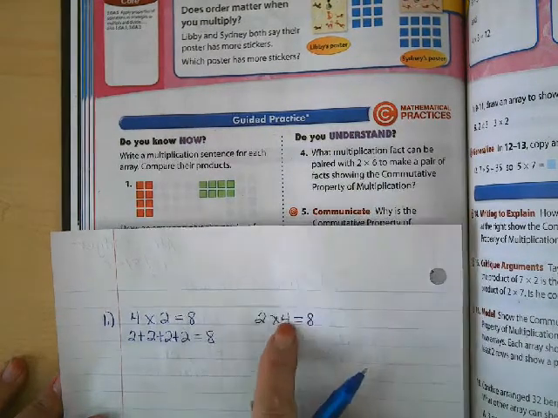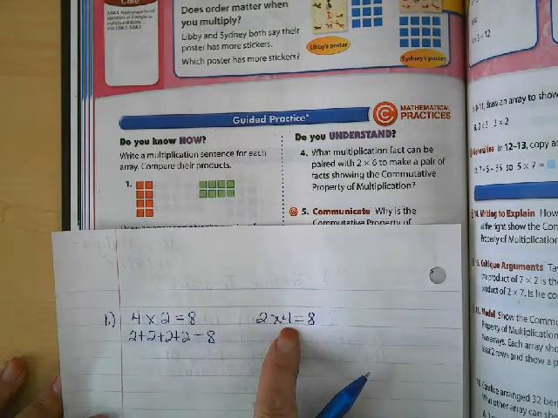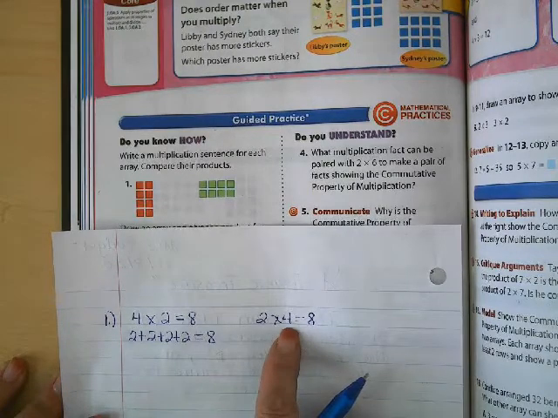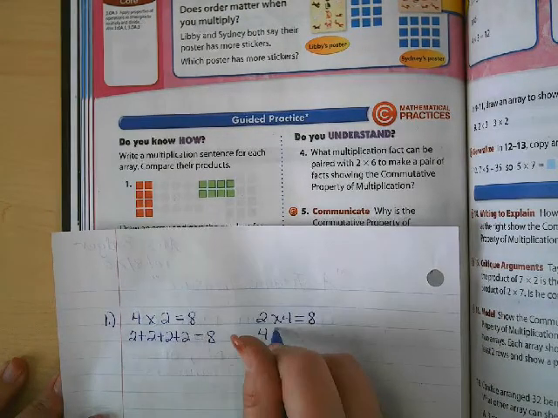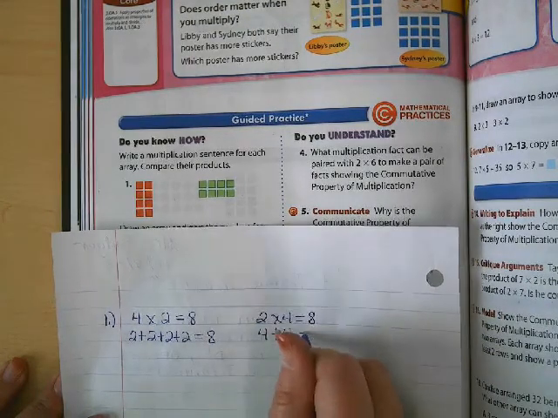All we did was change the order of the factors, and that's why they call it the order property, because we're changing the order of the factors. Now, our addition sentence would be 4 plus 4 equals 8.